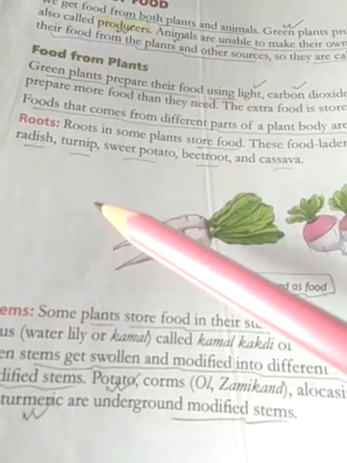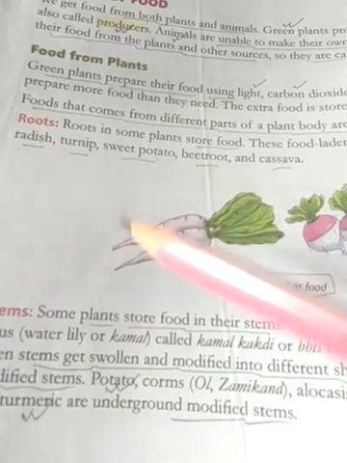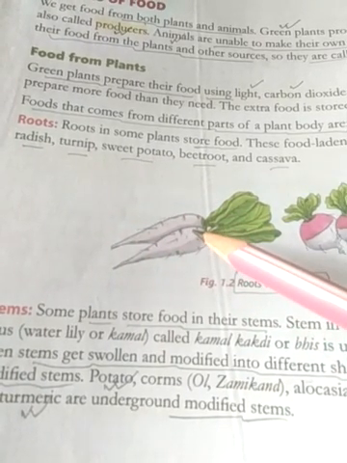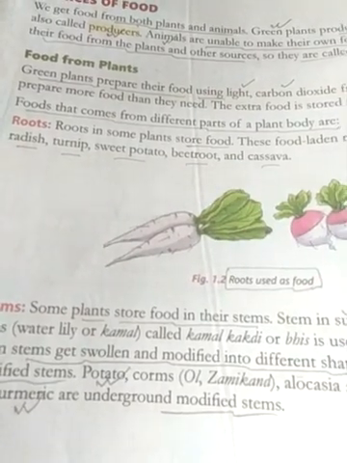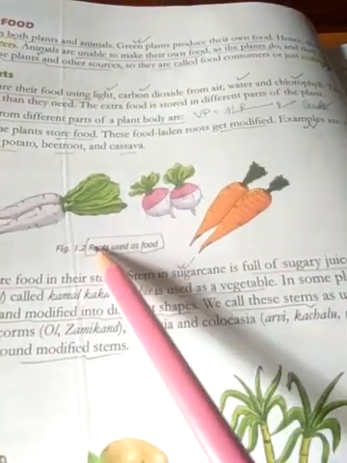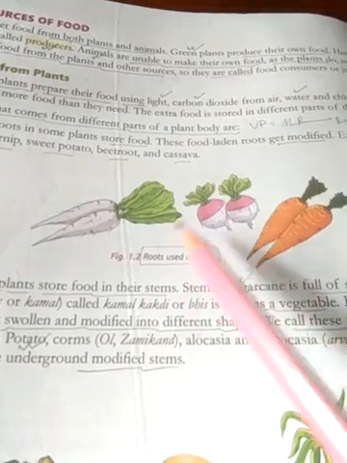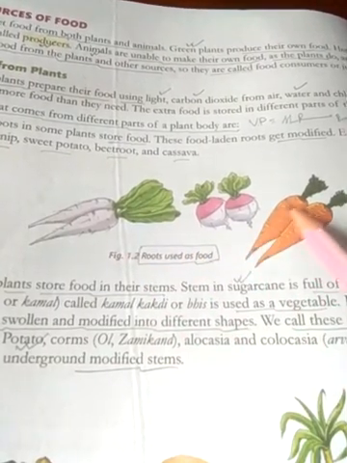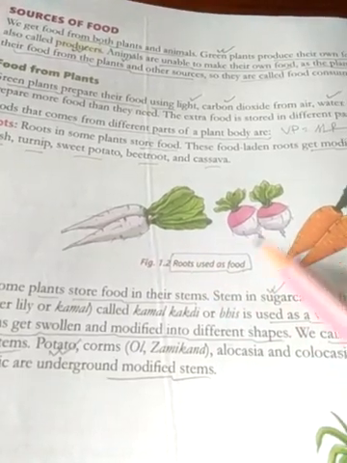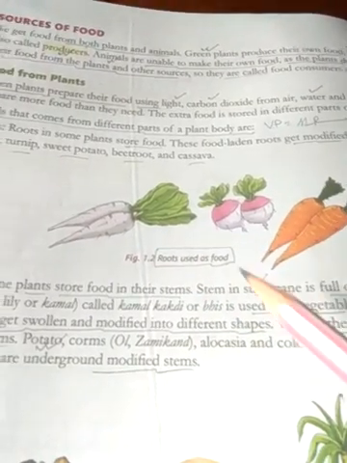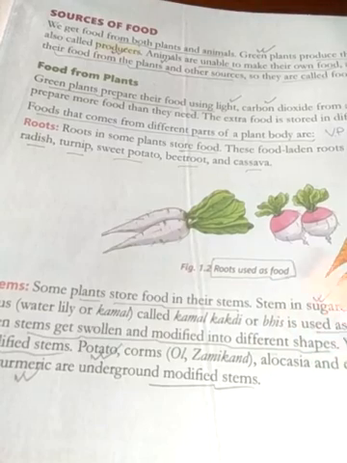Root is the part that we eat of this plant, because this plant stores its food in its root. This is the diagram of different types of root-based plant food you may consult, such as radish. Clear? These are the root-based sources of plant food.